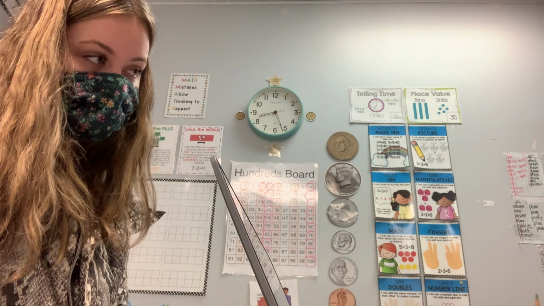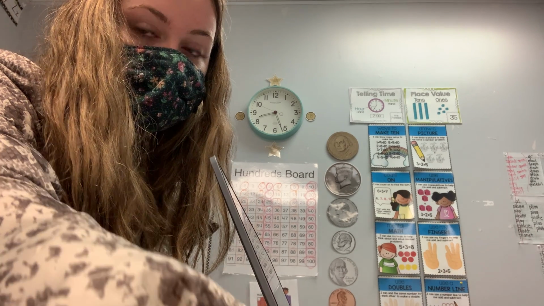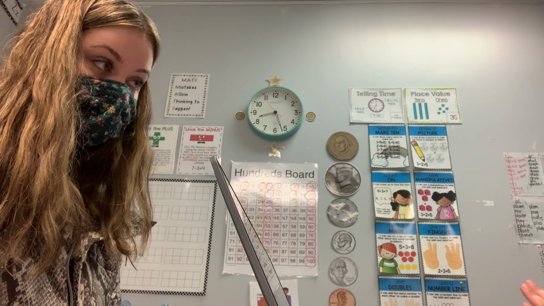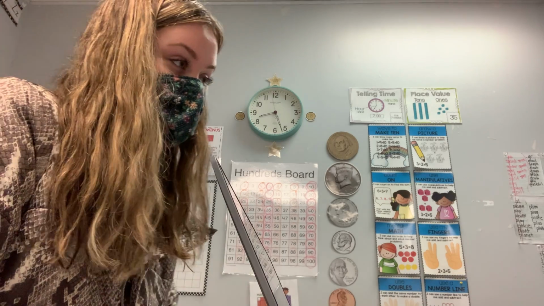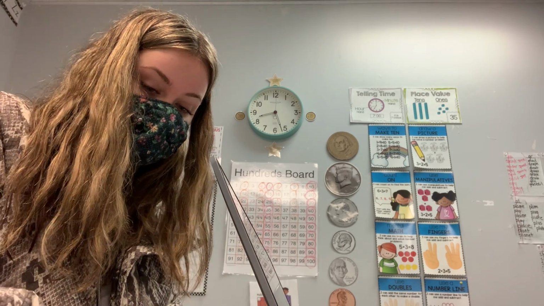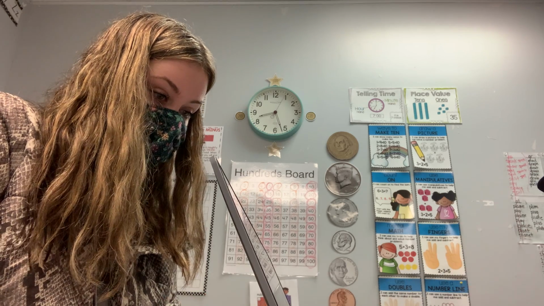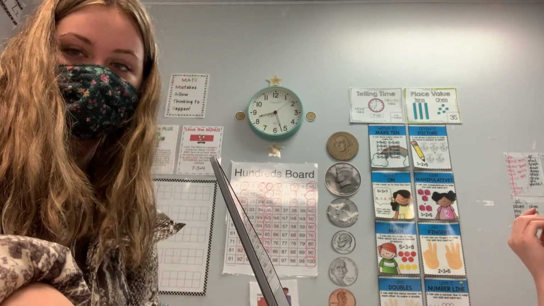To show us this, let's get some hundreds blocks. To get 500, we need how many hundreds blocks? If you said 5, you are correct. We need 100, 200, because we have 500, right? 500. If we compare 500 to 50, we can easily see that 500 is a lot more than 50. So a 5 in the hundred spot is a lot bigger than a 5 in the 10 spot.